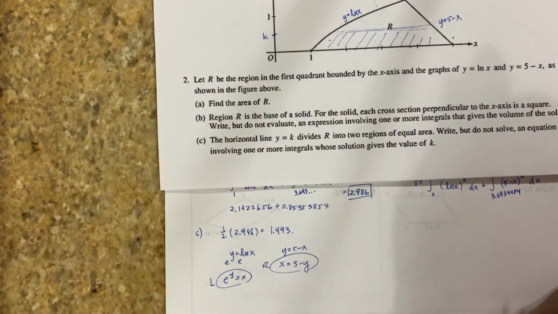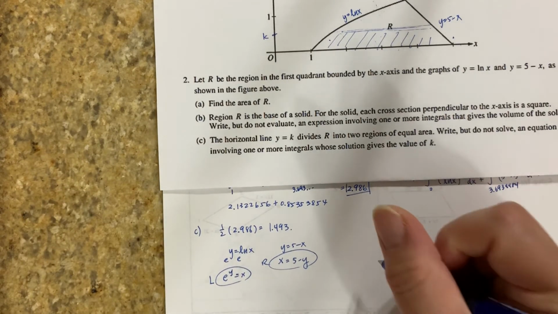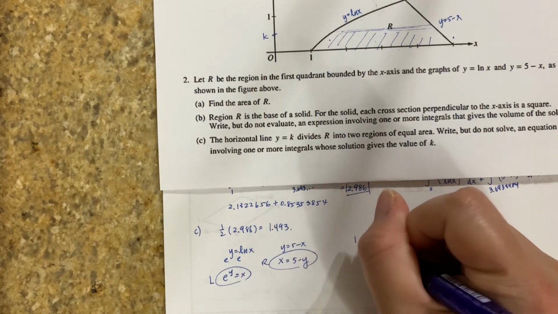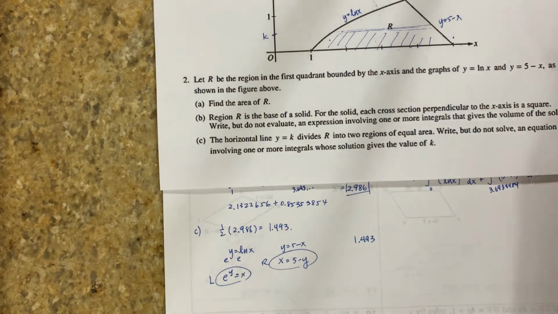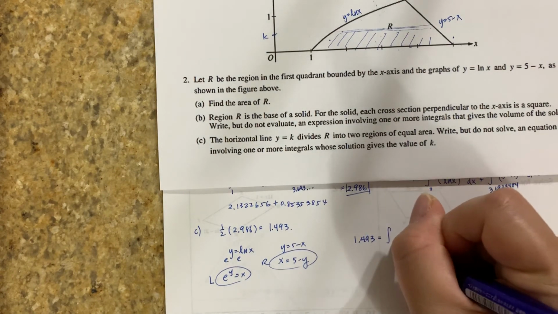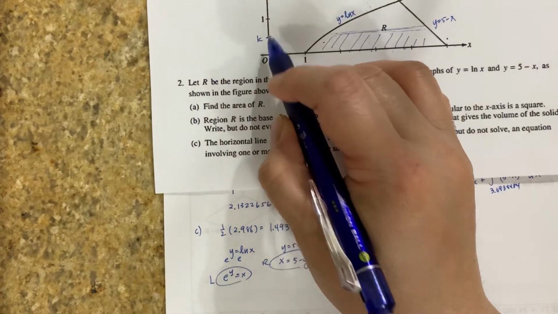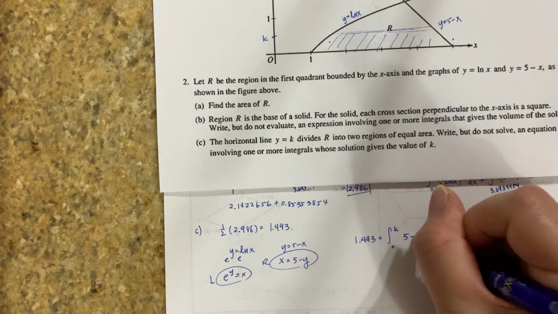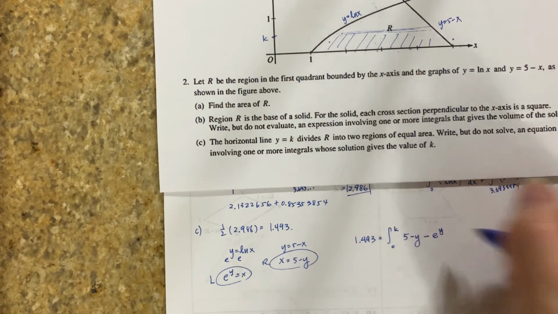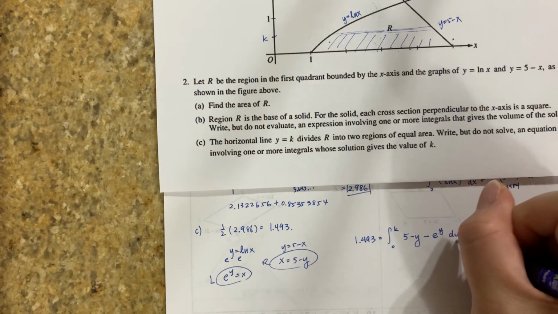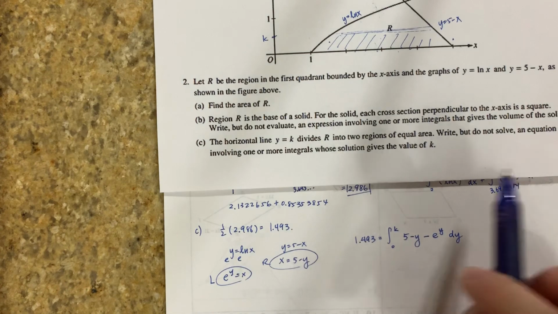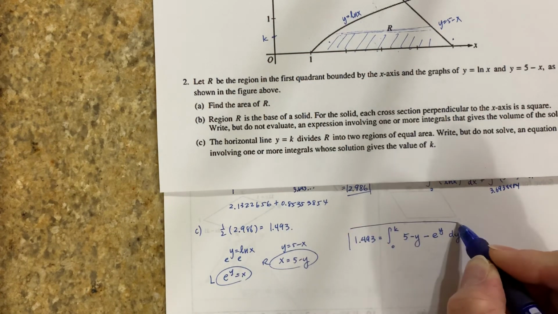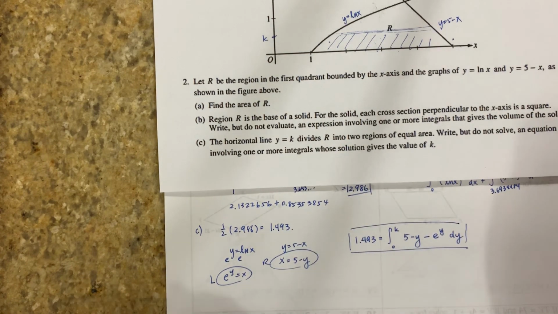Okay, so the area is equal to, well, area is 1.493. That's half of the area that I wanted, right? It's equal to the integral 0 to k, because 0 to whatever k value it is, right function minus the left function, and then dy. I believe right, but do not solve. So that's it. That's my equation. Okay, that's it.